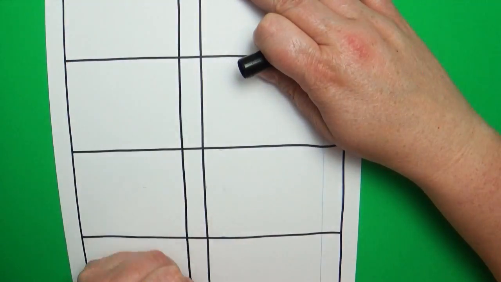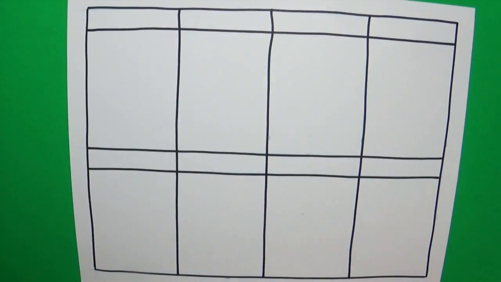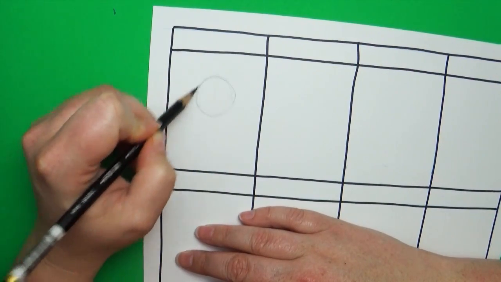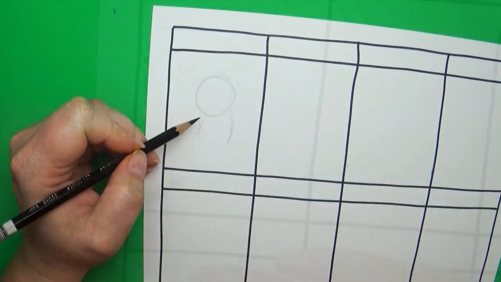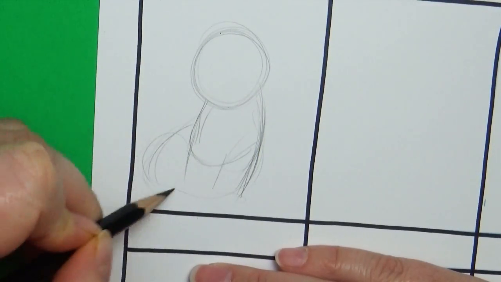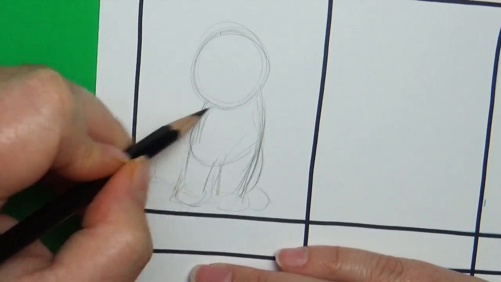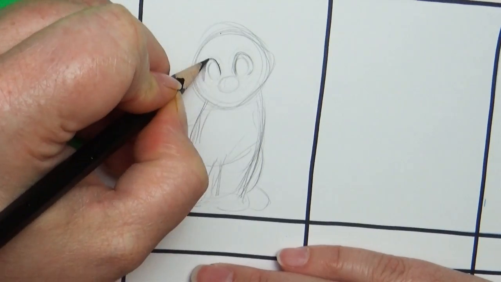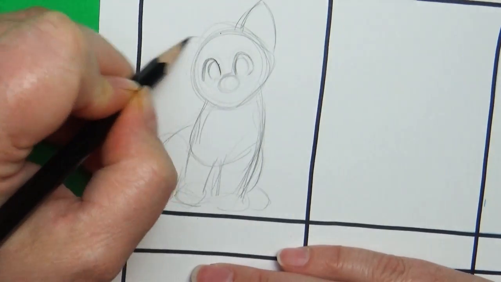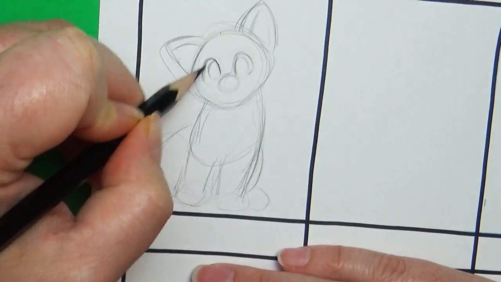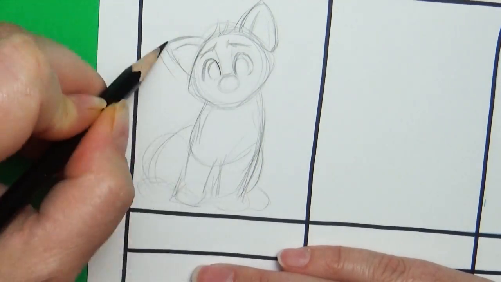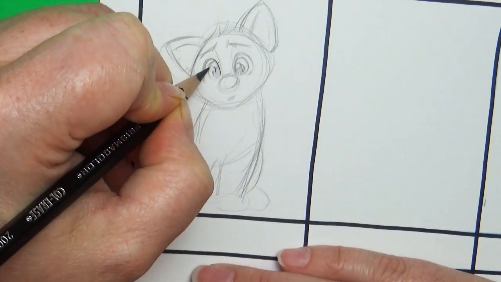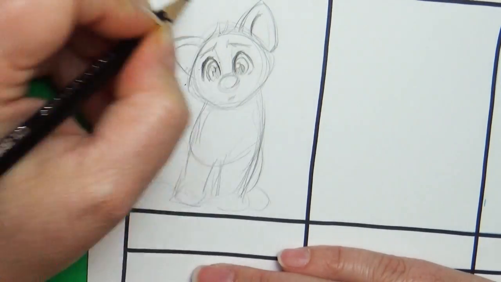First thing I did was make this grid, which obviously you don't need to make. You could just fill up an entire piece of paper with different expressions. And then I'm going to take a cartoon character of this little wolf pup that I first created in one of my videos called How to Draw a Cute Wolf Pup a long time ago, but it has been a channel favorite since it was released, and I'm always receiving requests for more tutorials for this little wolf pup. So I thought, hey, I will go ahead and do the emotions challenge, if you will, with this wolf pup.